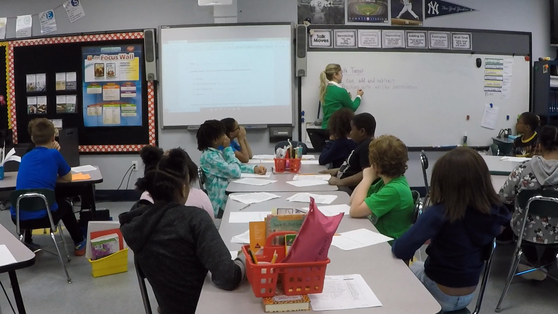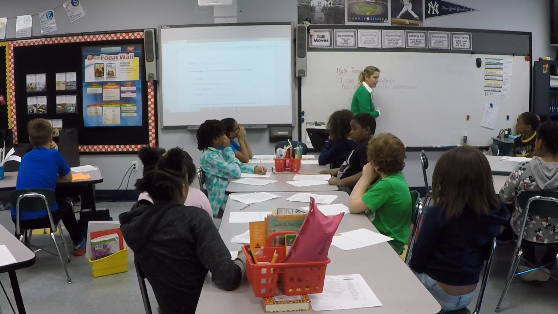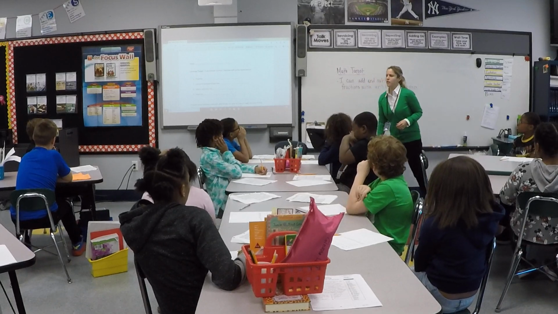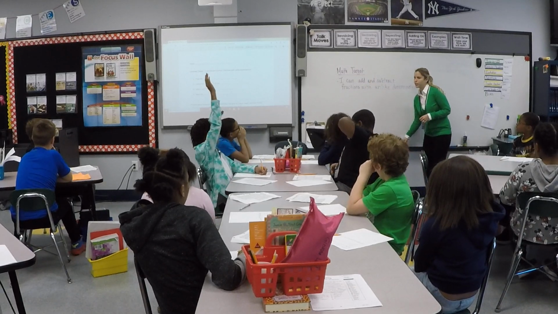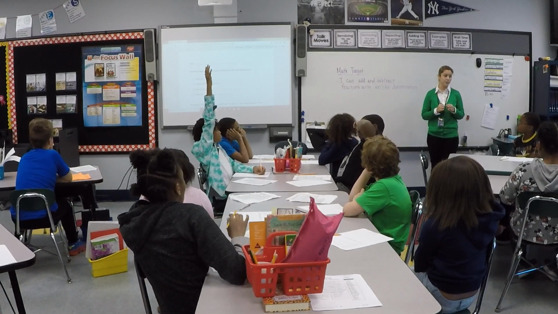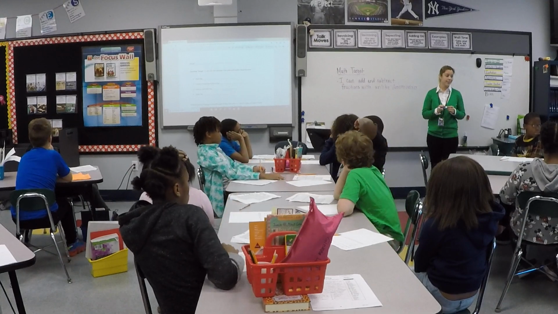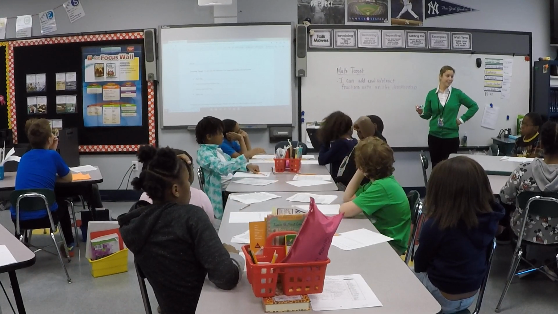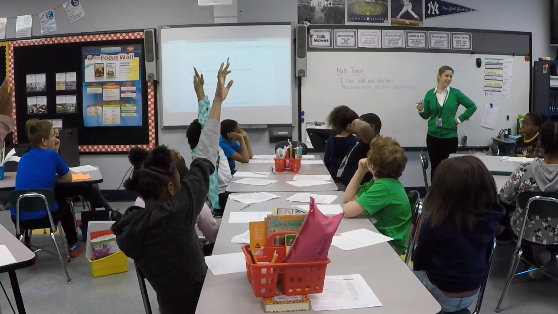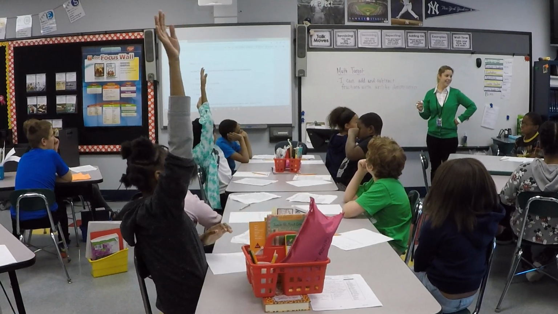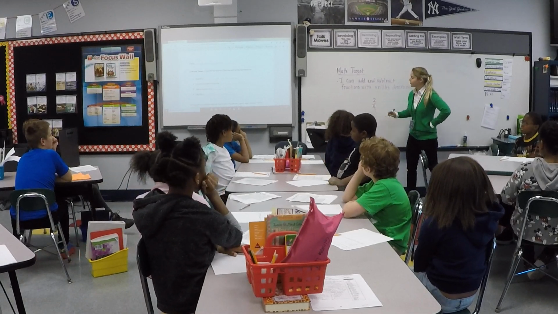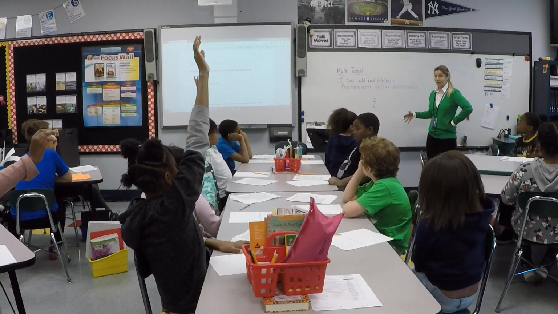Fractions with unlike denominators. What do I mean when I say unlike denominators? Who can give me an example of two fractions that have unlike denominators? Give me one fraction that you're thinking of. 2/4. Can somebody give me another fraction with an unlike denominator, Tristana?